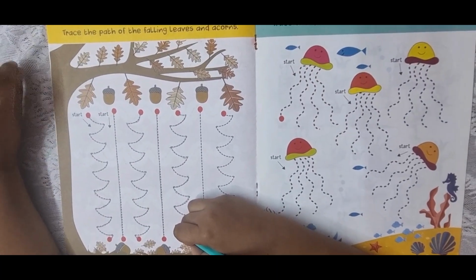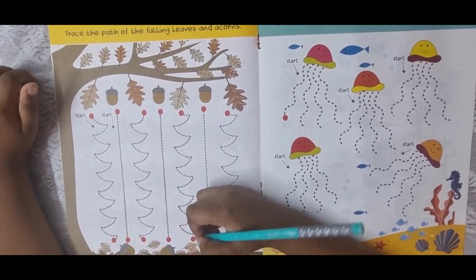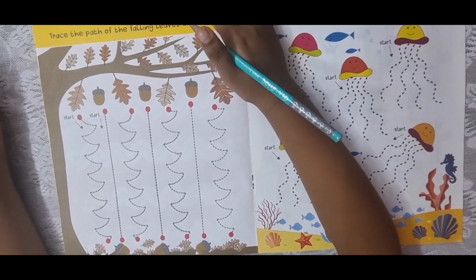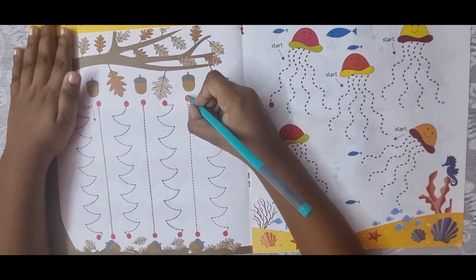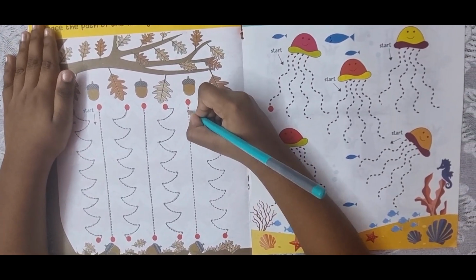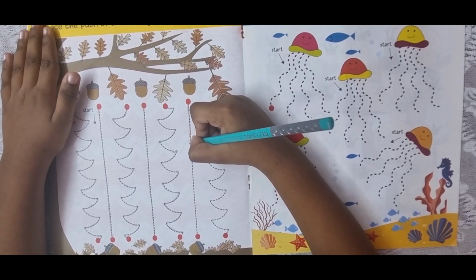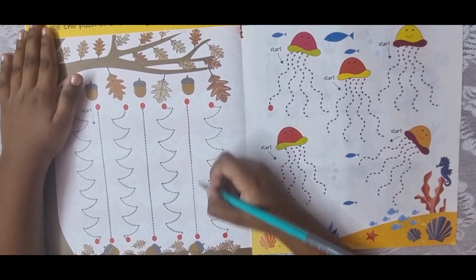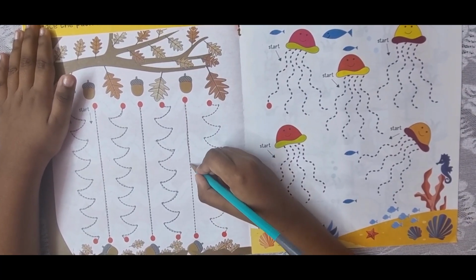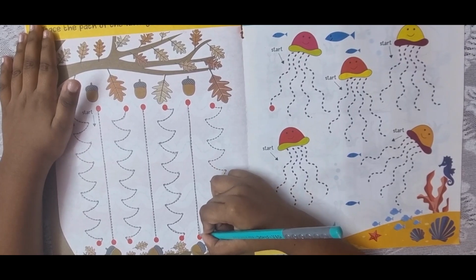Now it's acorn standing in a straight line. Whee! Whee!